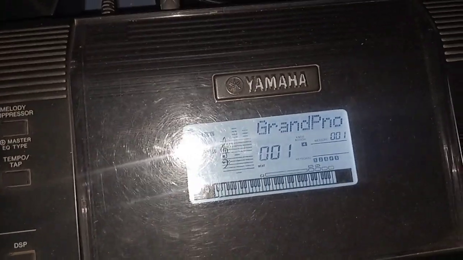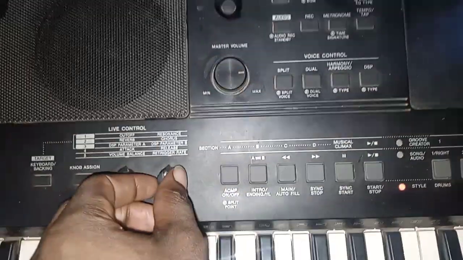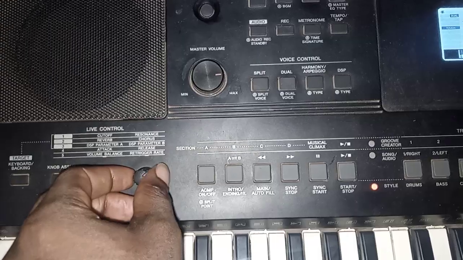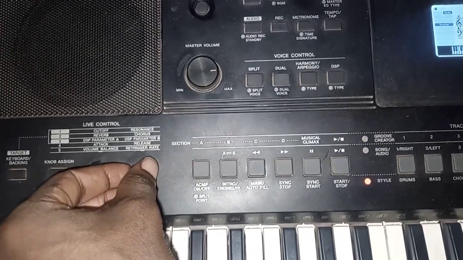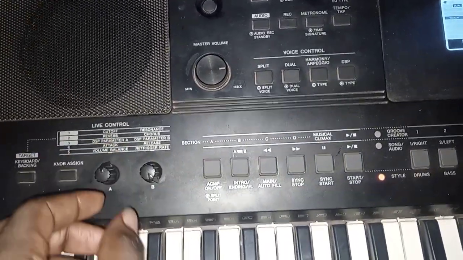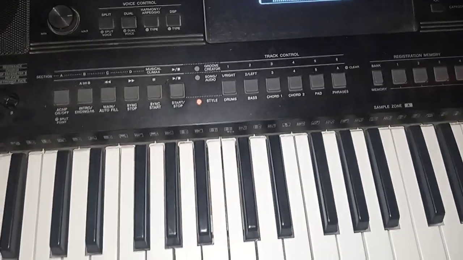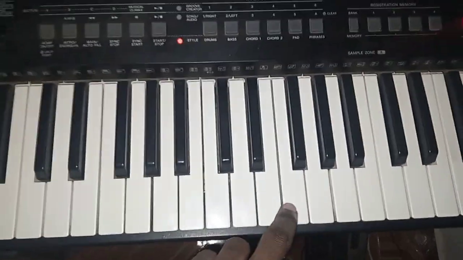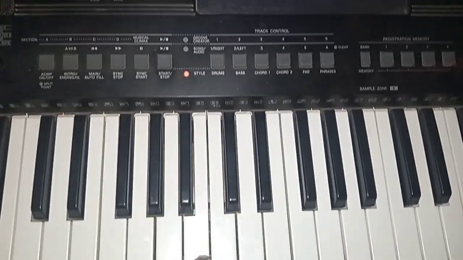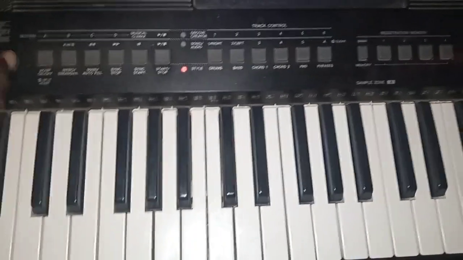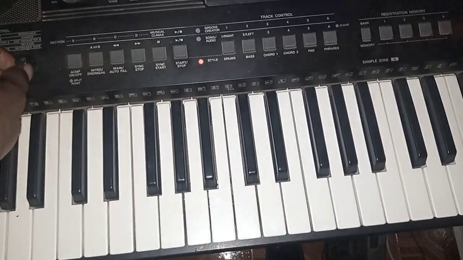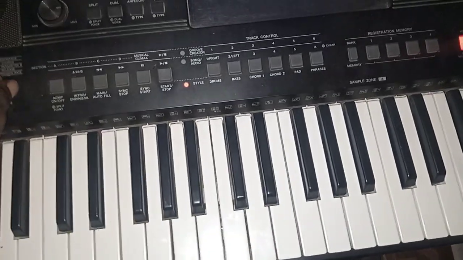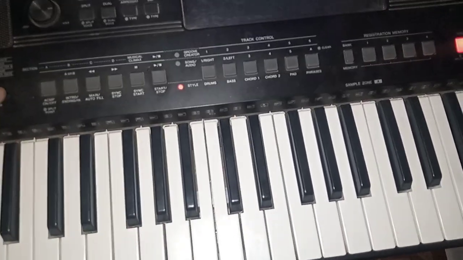So now it is on the 4. If I start turning this one, then the sustain will be coming. The more you turn it, the more the sustain. This one is full, so when I play, you see it will sustain for a long time. Now you see that it is not sustaining. So let me turn it small, small.